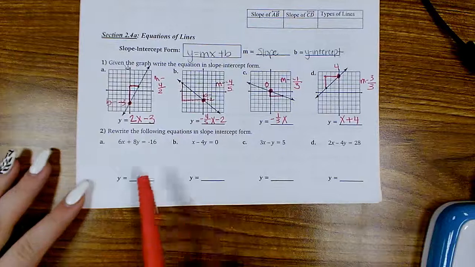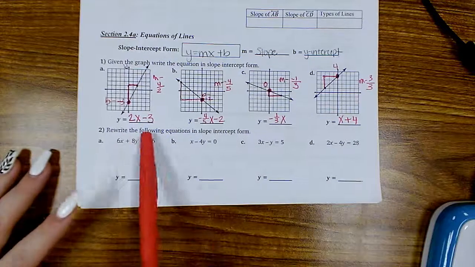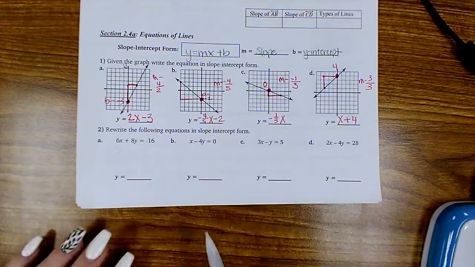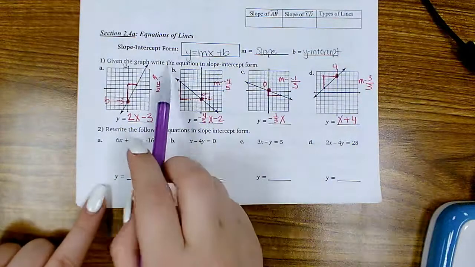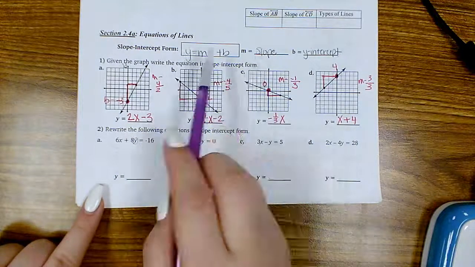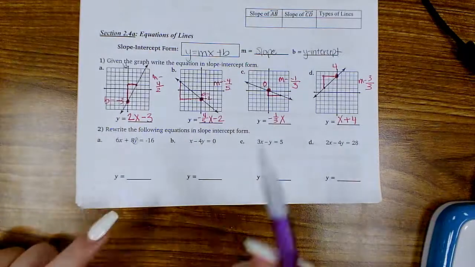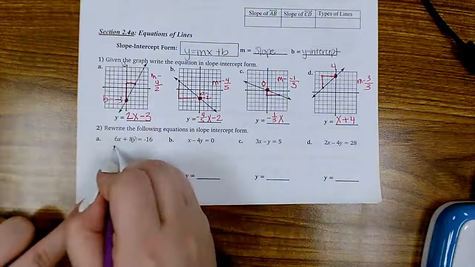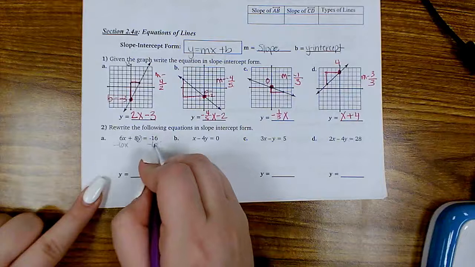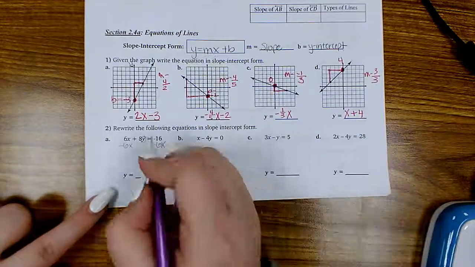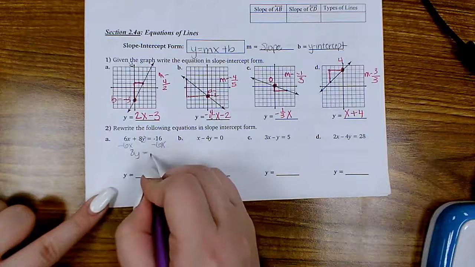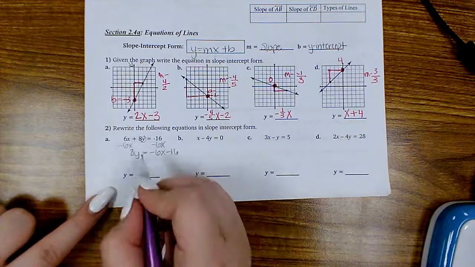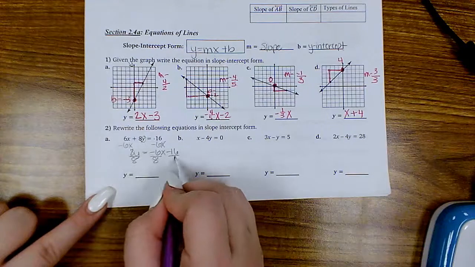Okay, so now all we want to do is take these equations and rewrite them in slope-intercept form, which means we want to rewrite them to solve for y. Slope-intercept form is in the form of y equals the rest of our equation. So basically we're just solving these equations for y. So to get y by itself, our first step is to subtract 6x from each side. So we get 8y equals -6x minus 16. Then we just divide by 8.